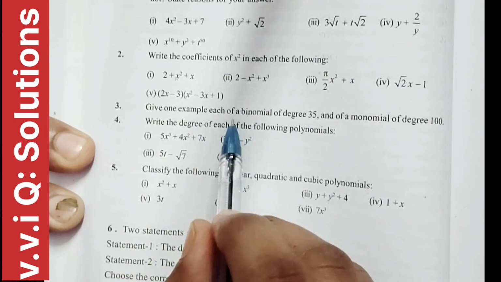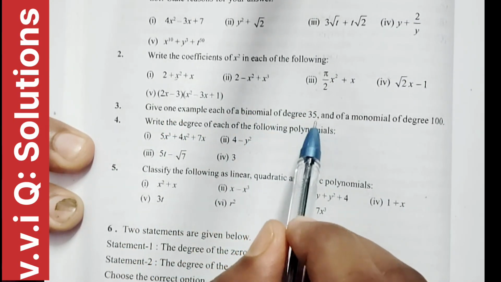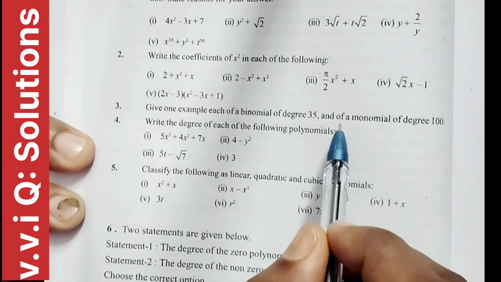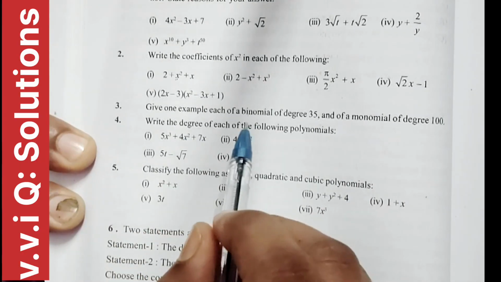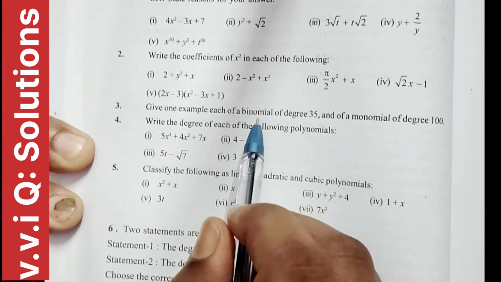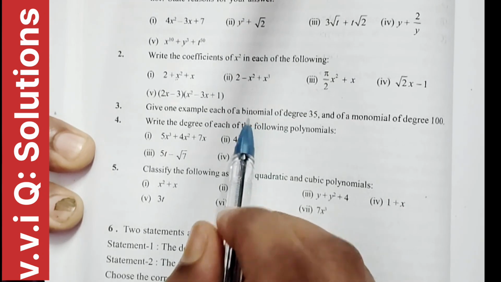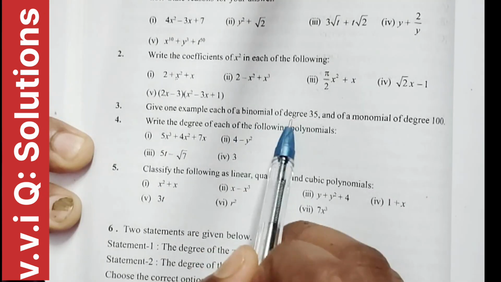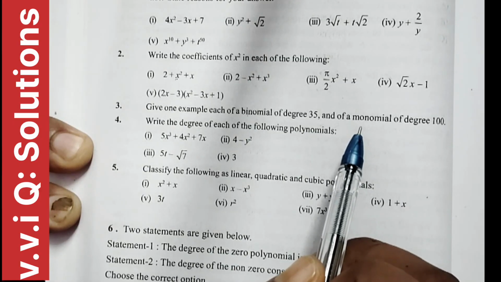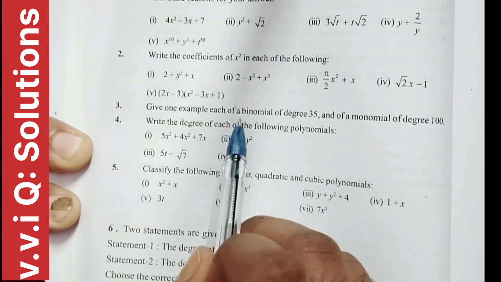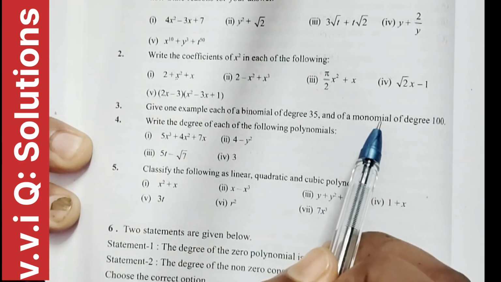Give one example each of a binomial of degree 35 and of a monomial of degree 100. So what is the meaning of binomial? If any polynomial has two terms, that is called a binomial. And what is the meaning of monomial? If any polynomial has one term, that is a monomial. So bi means 2 and mono means 1.